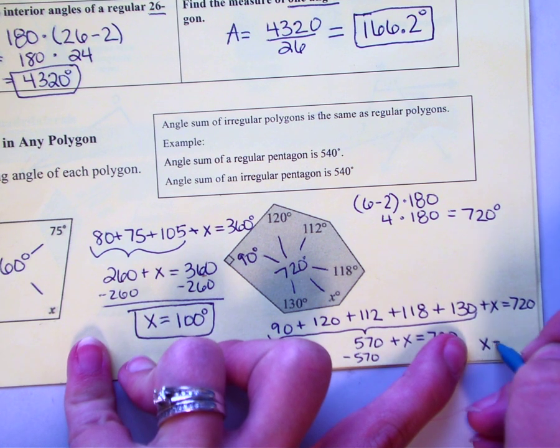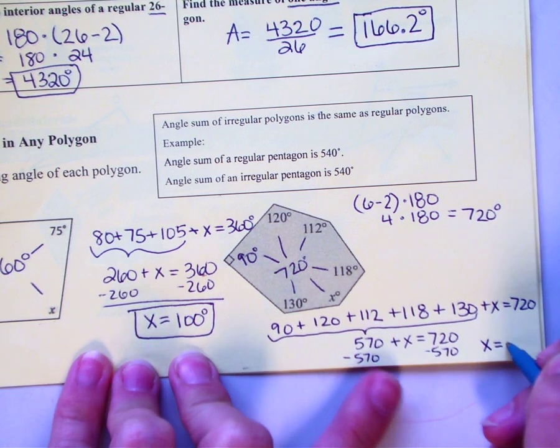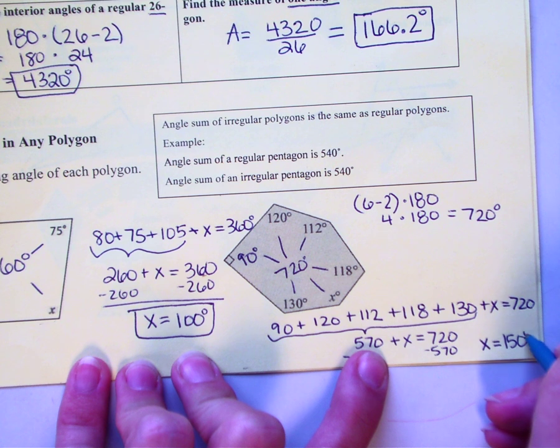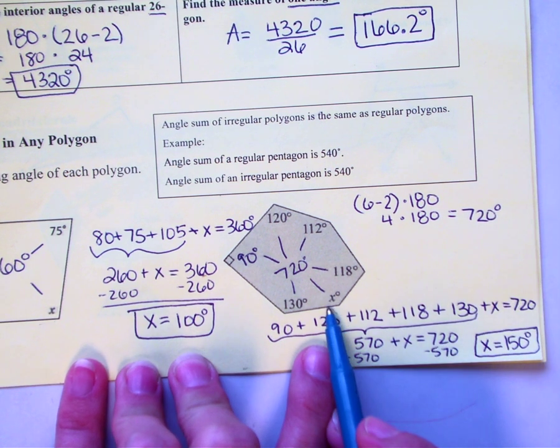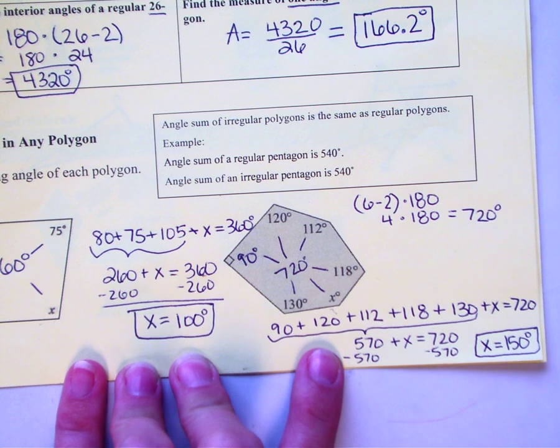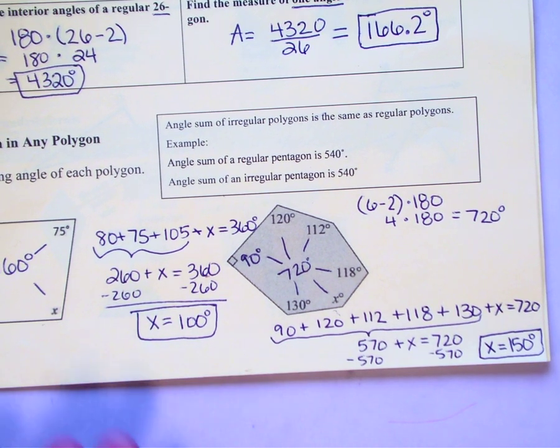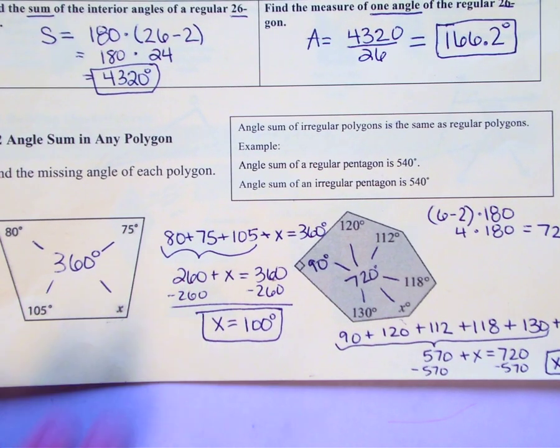So if I subtract 570 from the 720, that will give me my x. So x would equal 150 degrees. That makes sense with this picture because it's a pretty big obtuse angle there. So 150 is perfect. All right, and that's it for the angle sum in any polygon.